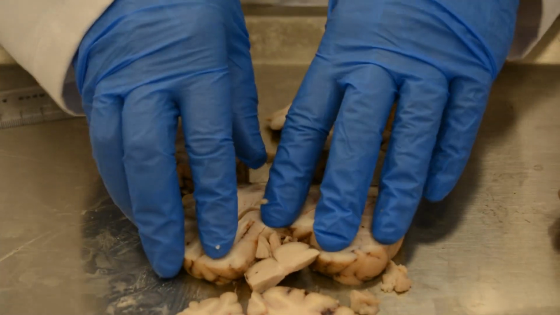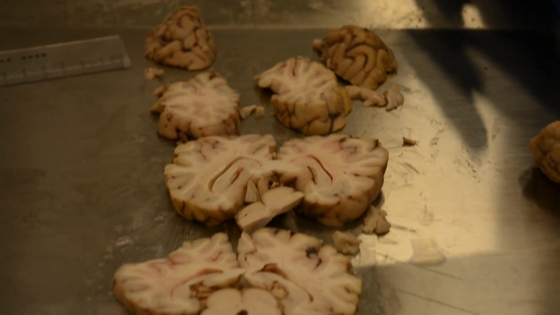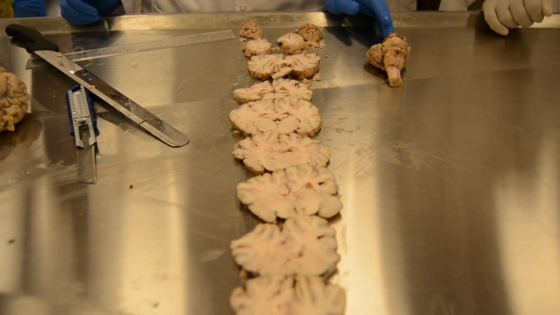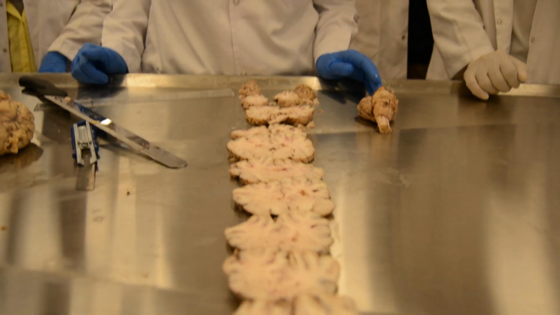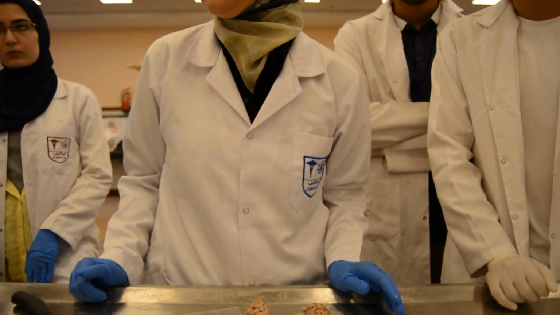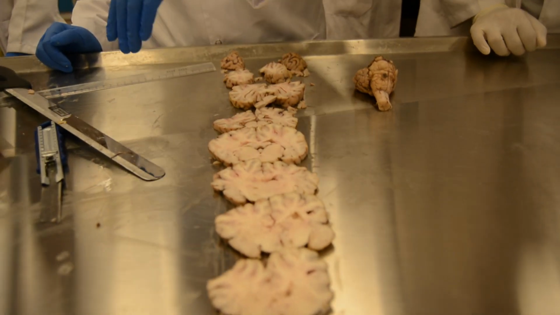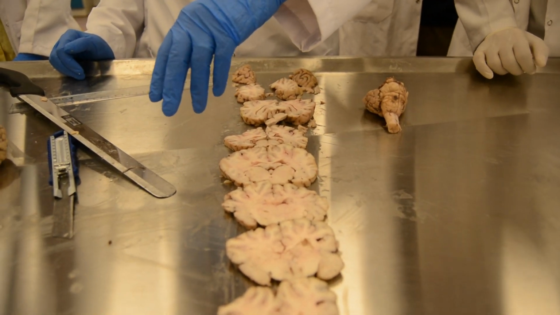So in the human brain, we will take our first cut at the level of the temporal tips, where we will find the tips of the lateral ventricles, but in a cow we will find the basal ganglia. The second cut is at the optic chiasma. The third cut is at the level of the mammillary bodies, where I can find most of the structures I need in a human autopsy.